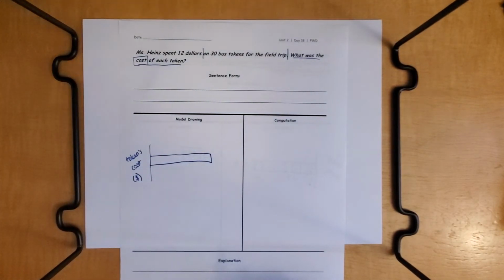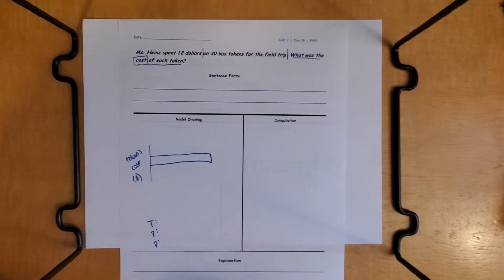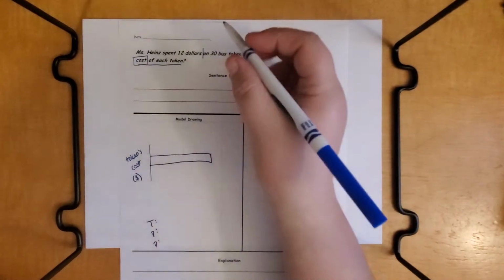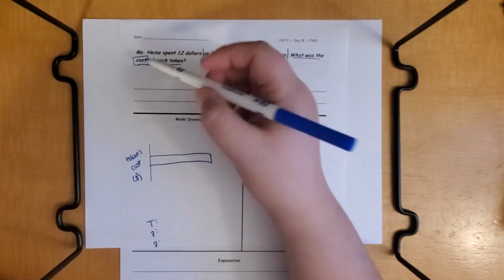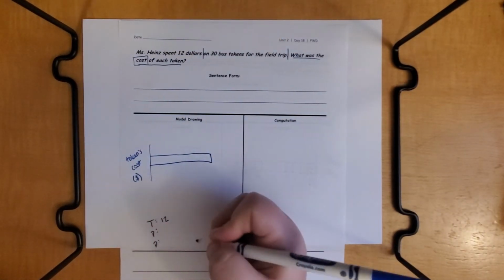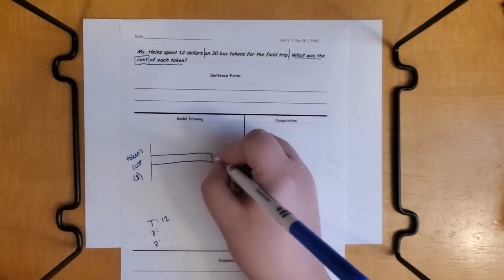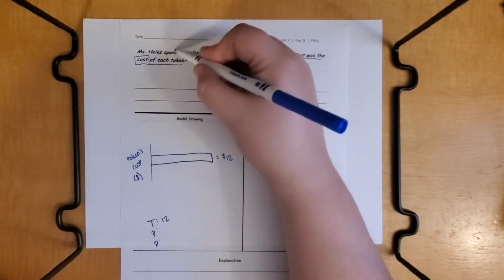Now the question is, what do I know? I know that she's going to spend $12 and get 30 tokens. So where would my pieces go here? Where are my total, my part, and my part? What do I have? Because that'll help me fill it in. I have this $12. What is that? Is that a part of this or is that her total? Remember, I'm thinking about cost. So $12 is actually going to be my total. That's what she hands over. So that will go right here. That's what she's spending in total.